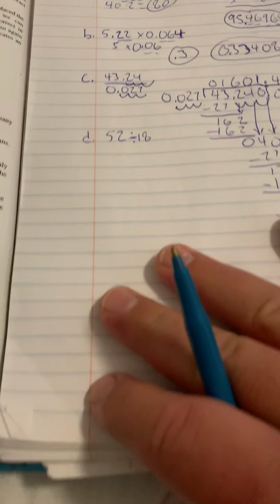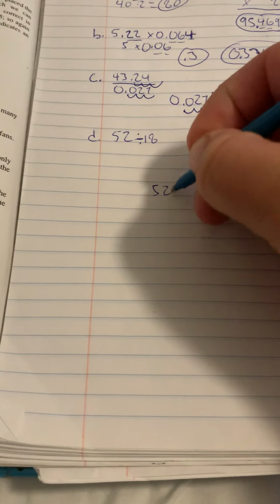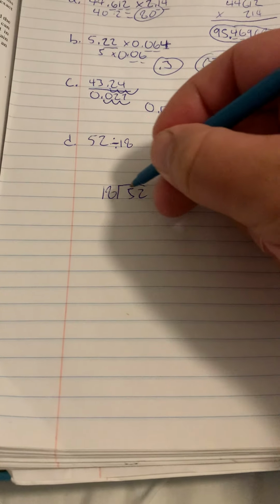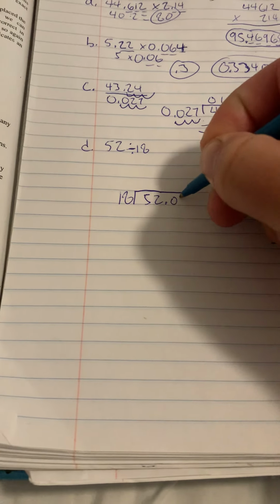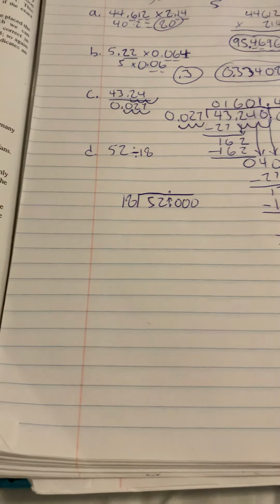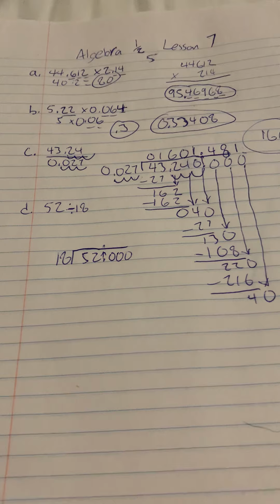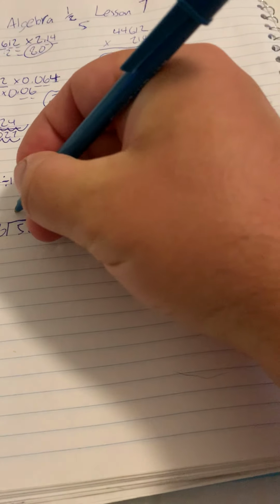Letter D. Okay, so 52 divided by 18. This is an example of I have 2 whole numbers, but my answer is going to end up being a decimal. So actually, I'm going to add a decimal and 3 zeros in here because I know I'm going to have to go to the thousands place potentially for rounding it to the nearest hundredth.